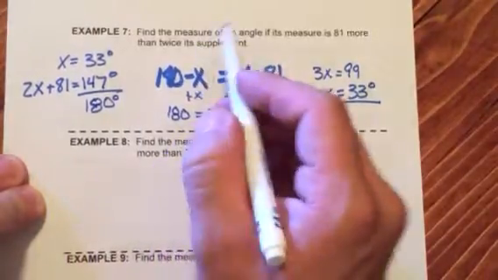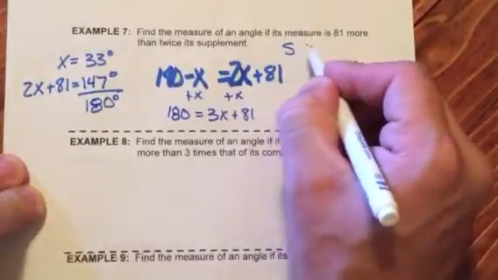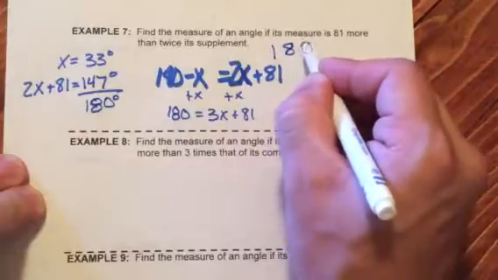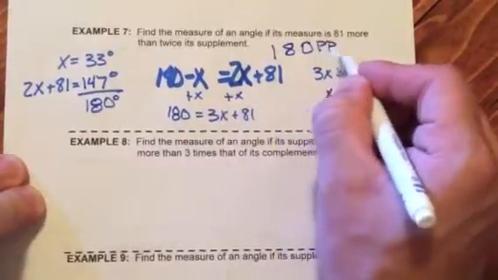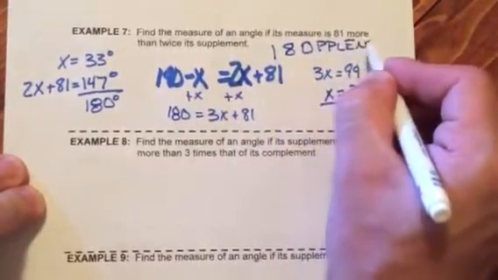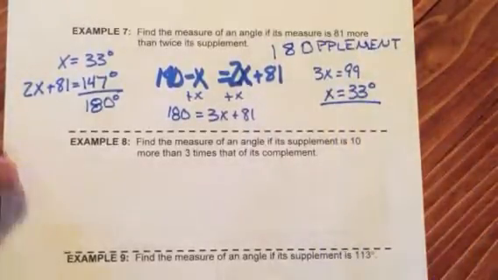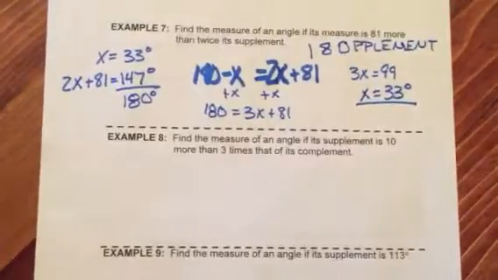Now notice it is a supplement, and you can use the word supplement. You can turn it into a 180 pretty simply. So as you're going through, that's an easy way to help you remember the difference between a complement and a supplement.